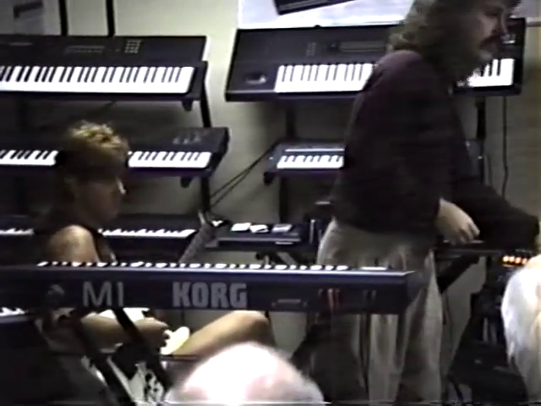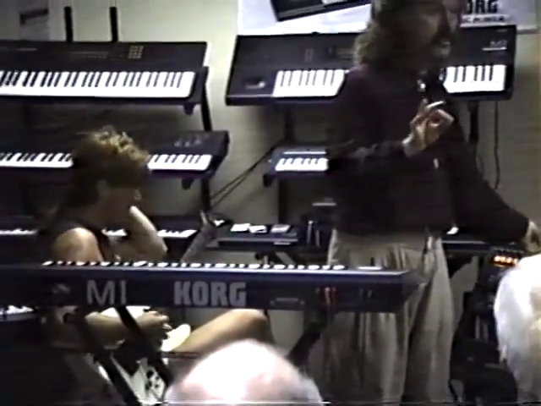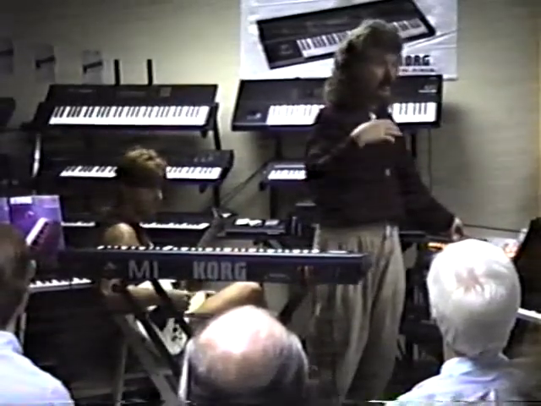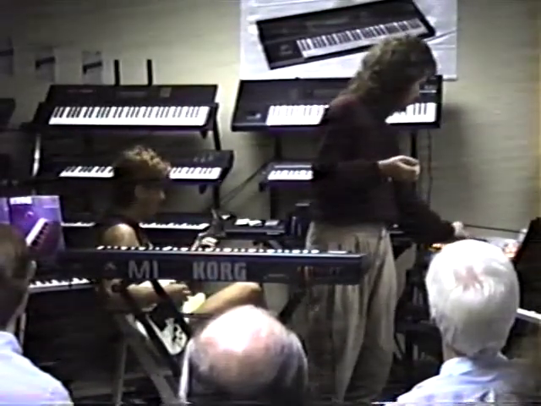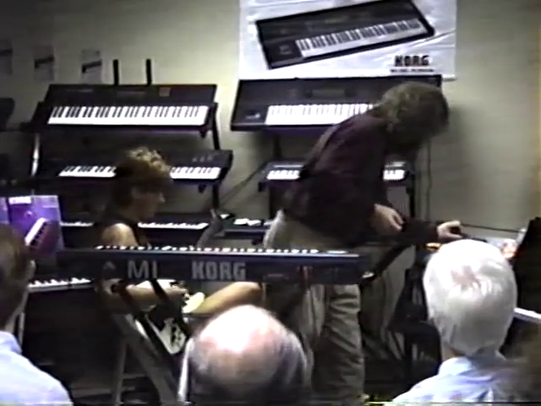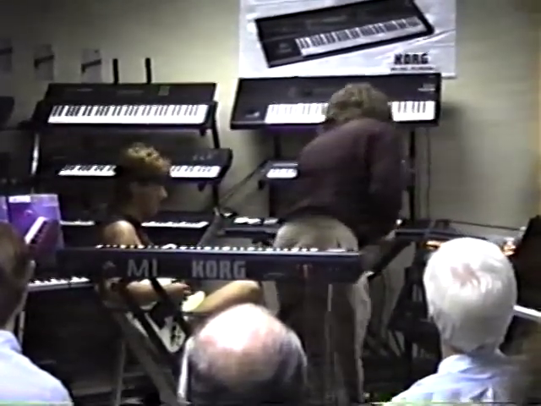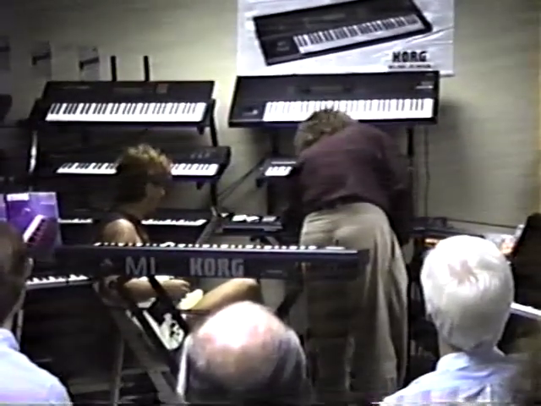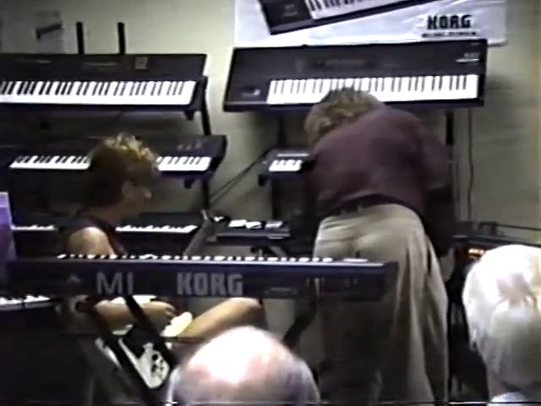What kind of amp are you running through here? We're running straight through the PA system, completely dry, but you're going to hear effects. Let me know if it's too loud. Crank it up. Okay, we'll run through one.